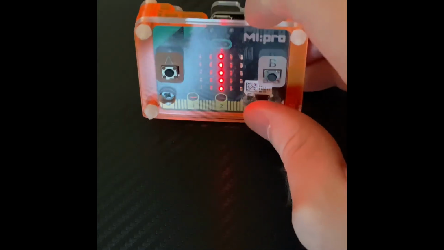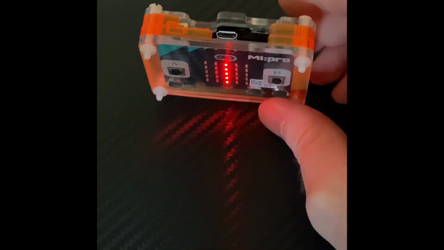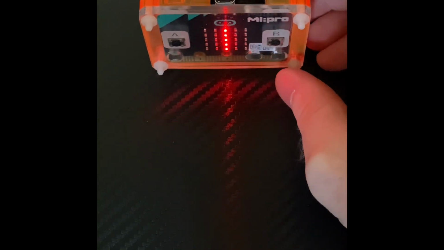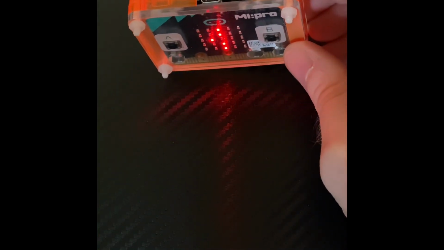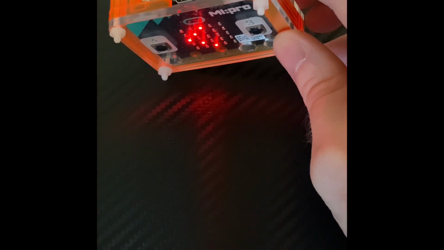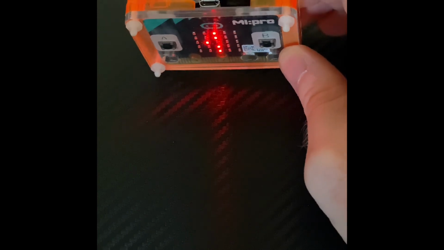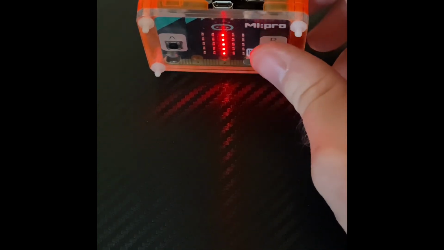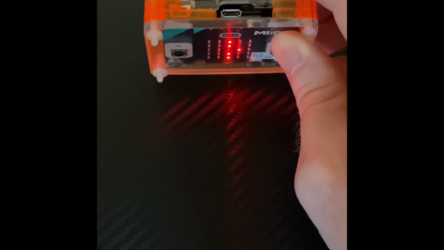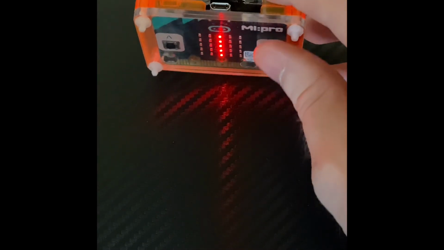We put it flat, so you can still see the animation, and if we tilt it to the side, you'll notice that we're not central anymore. If we tilt it to the other side, there we go. Okay, so it works really, really well.